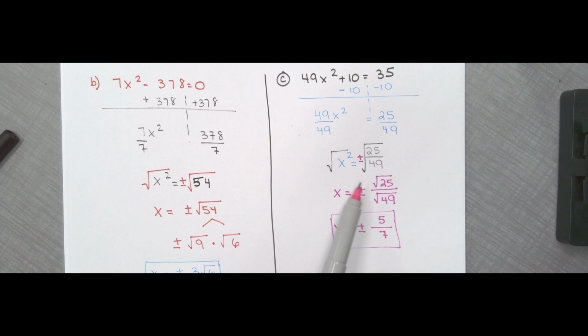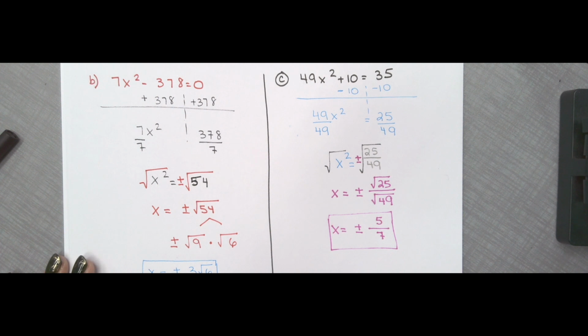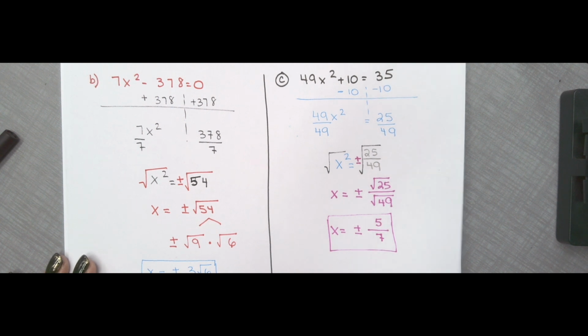Be careful about rationalizing the denominator. We'll do that in a few examples. We'll talk about rationalizing. Anyone have any questions on this one, on C? Okay, anyone still need more time on C?